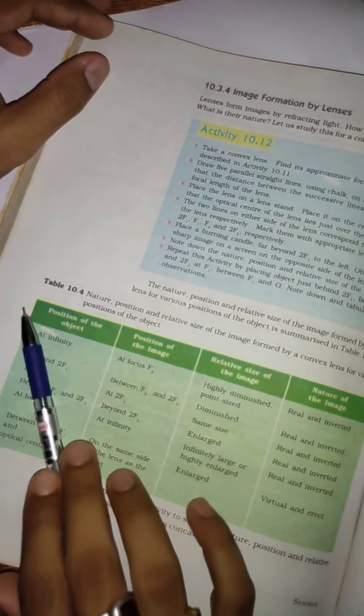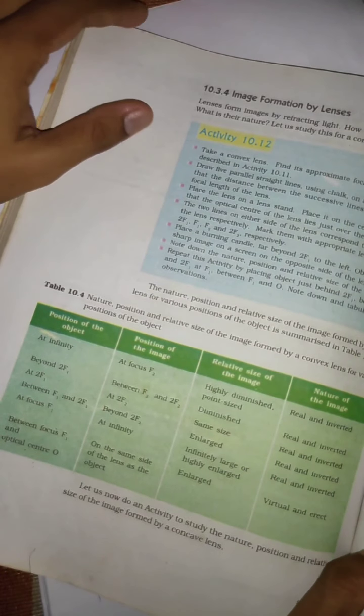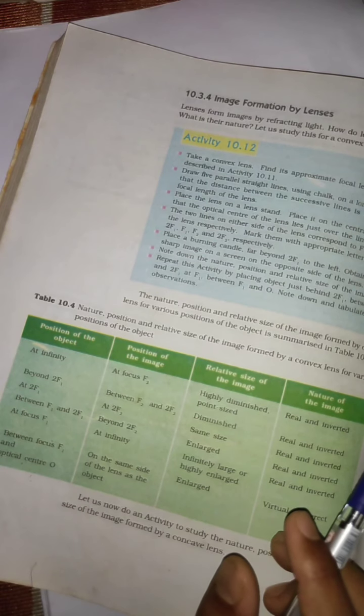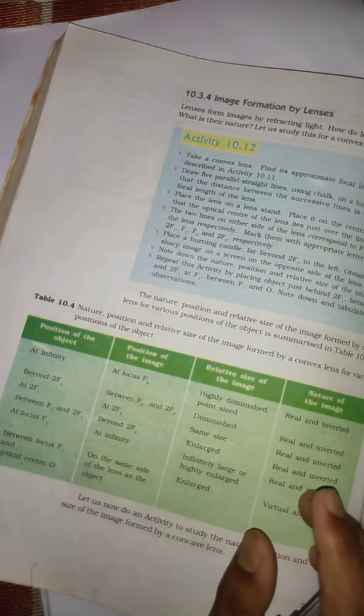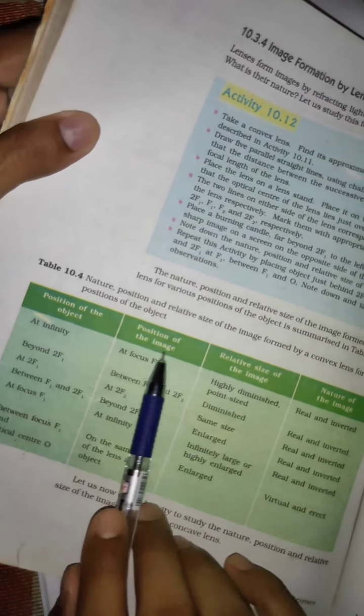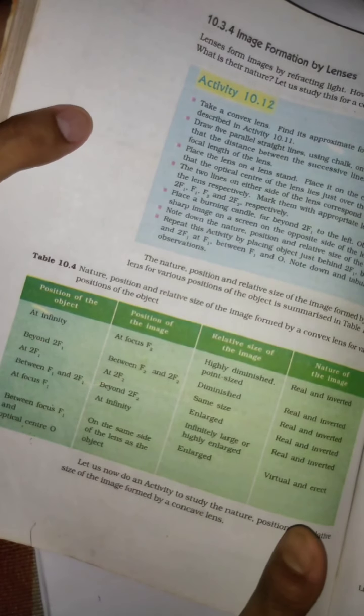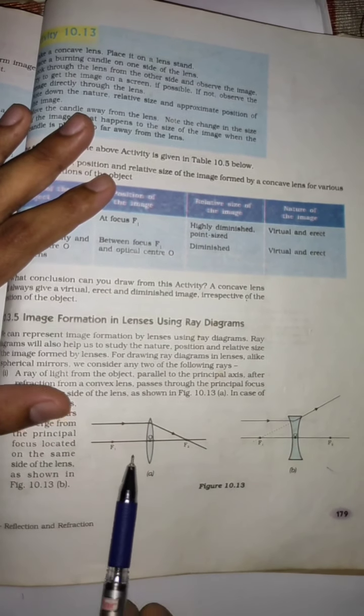And you see, Table 10.4 and 10.5 show the nature of the images formed in the case of convex lens and concave lens. See, these are the position of the object, position of the image, relative size and nature of the image. If you go through the table you can understand. Now like mirrors, there are some ray diagrams you need to remember in order to show the formation of images in the case of convex lens and concave lens. These ray diagrams you must understand.